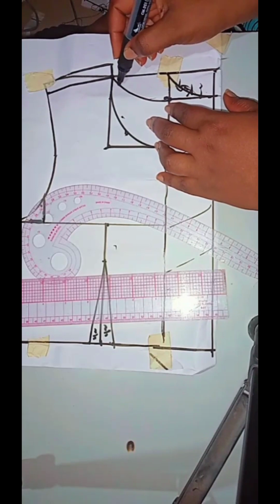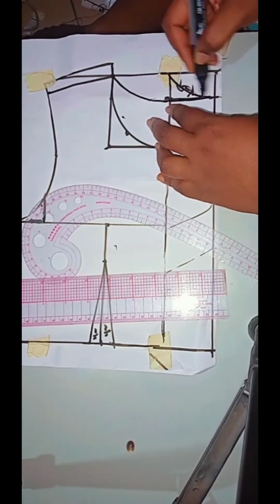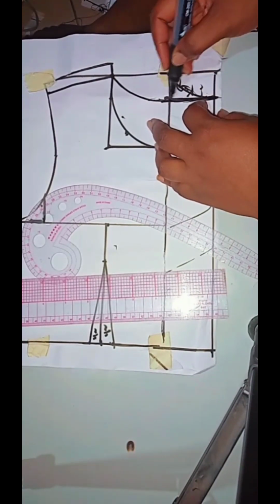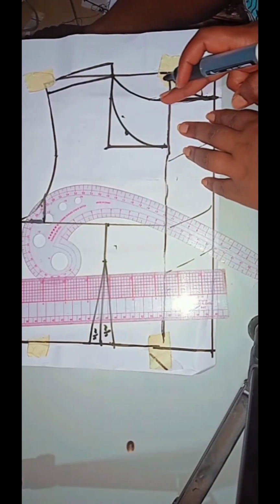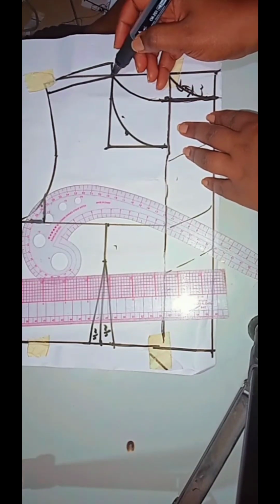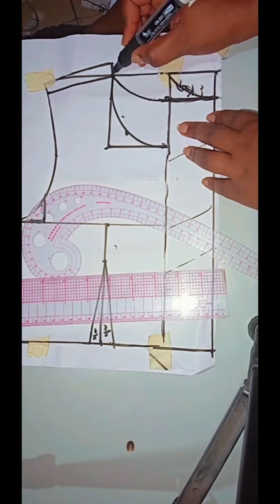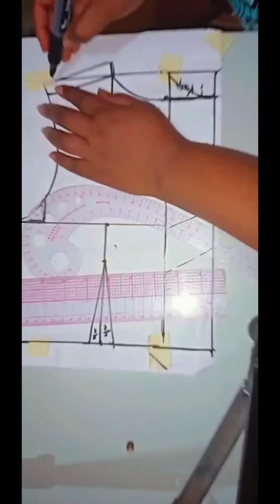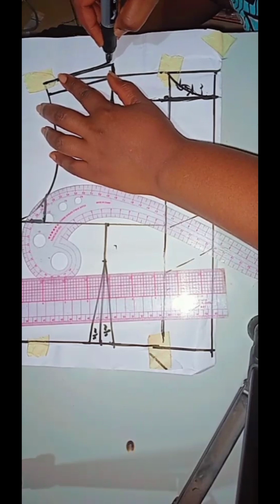So this is my front neckline. My back neckline, I'm going to extend it down to this zipper allowance because I'm going to cut it off like this. After which I will now cut my front neckline. Every other thing stands like here. The shoulder, the back and the front shoulder goes this way.